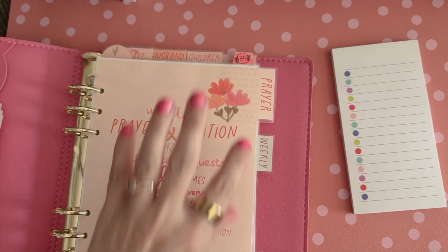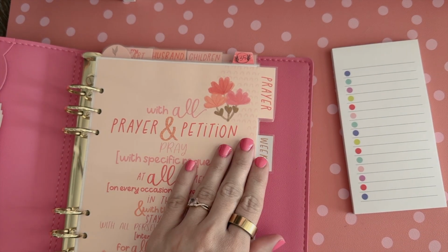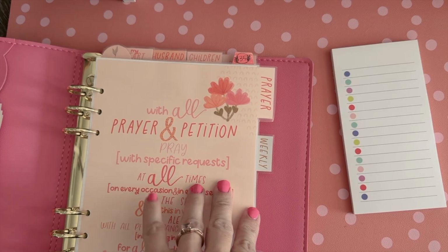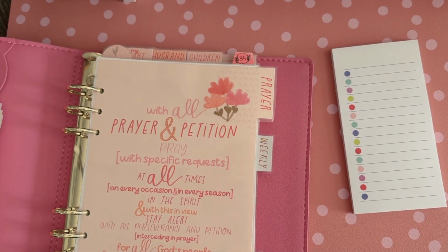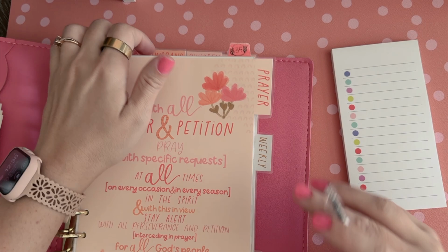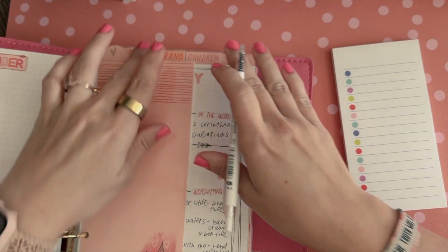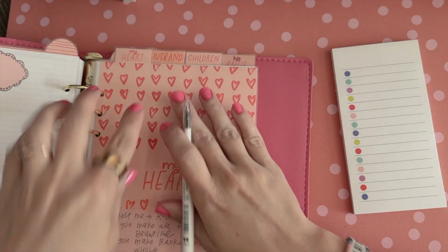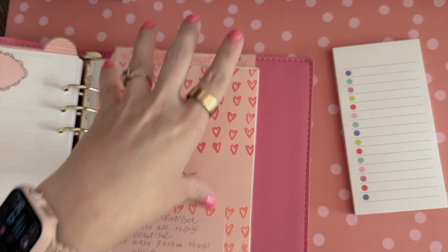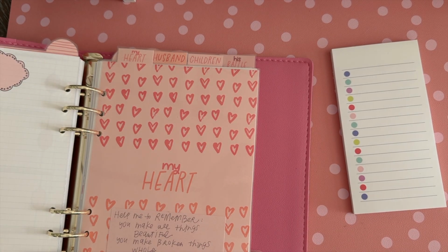I do think this year I am going to probably do the prayer, the gratitude, the Declare Truth. I am going to add some of that stuff back in here. But what I'm really talking about is these topic dividers. So I want to choose these. And the reason why it's a more difficult choice is because they are different locations.